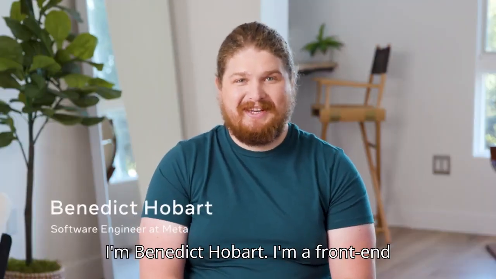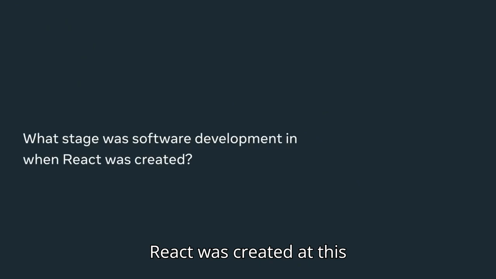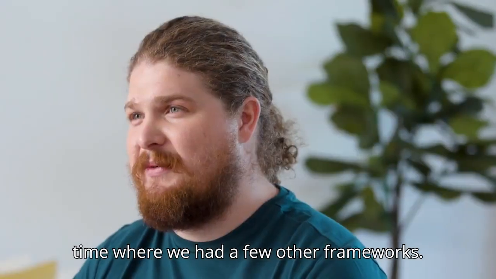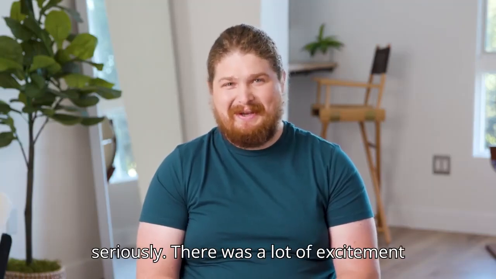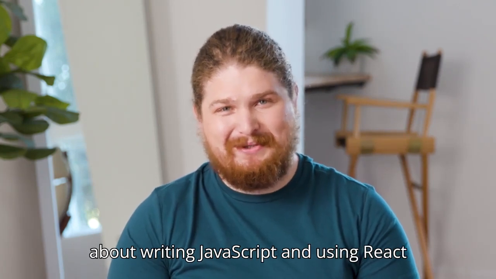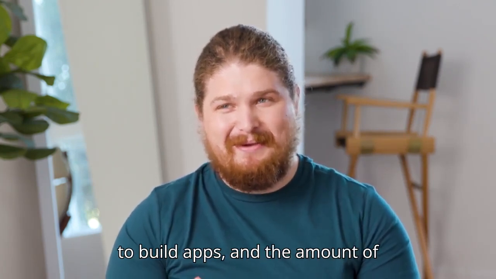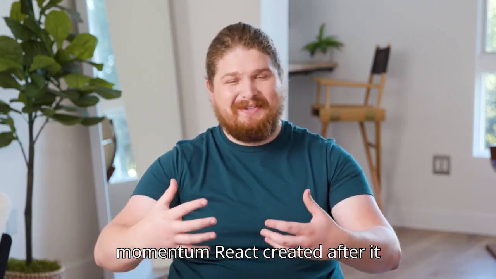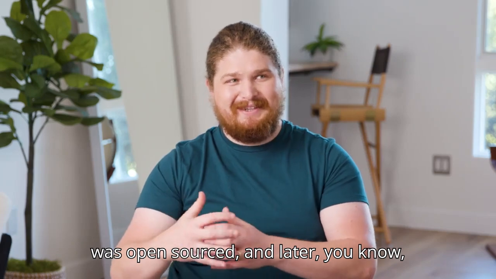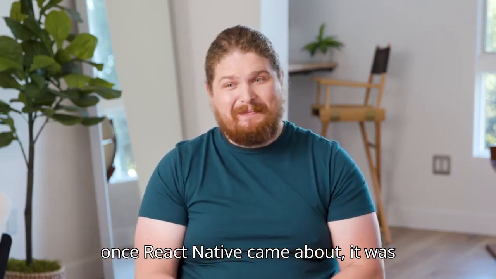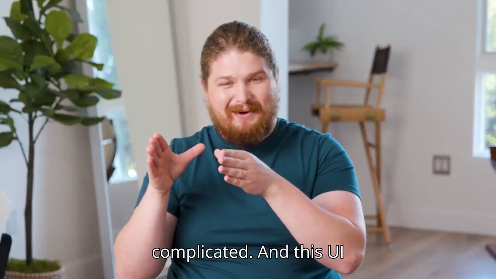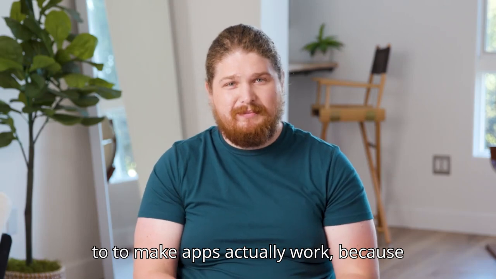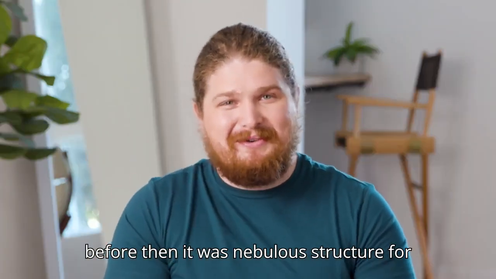I'm Benedict Hobart. I'm a front-end engineer at Meta. I think React was created at this time where we had a few other frameworks sort of at the tipping point when people started taking web development seriously. There was a lot of excitement about writing JavaScript and using React to build apps, and the amount of momentum React created after it was open sourced, and later, once React Native came about, it was definitely at a time where web applications were becoming really complicated, and this UI library was necessary to make apps actually work, because before then there was nebulous structure for a lot of products.